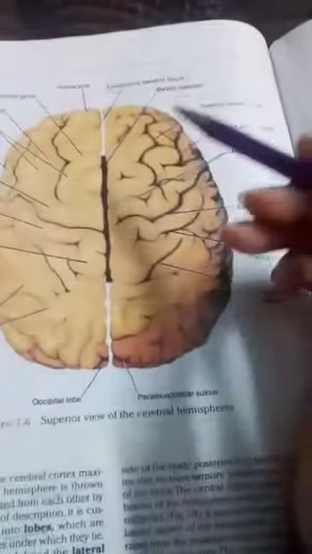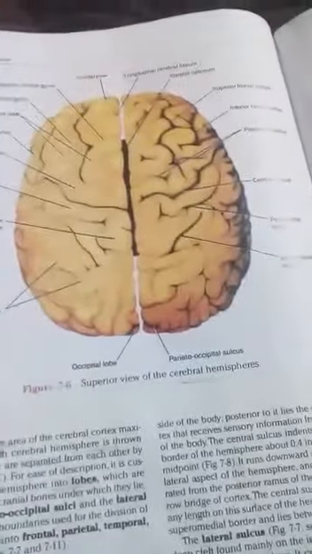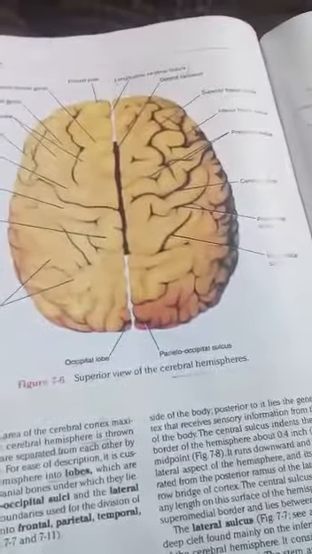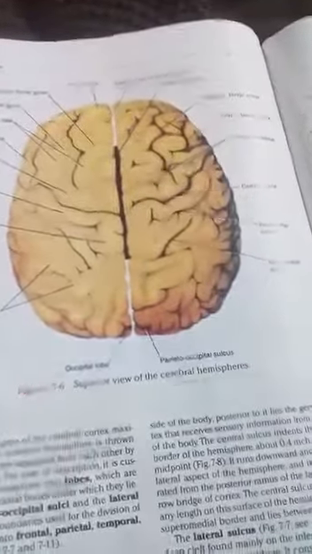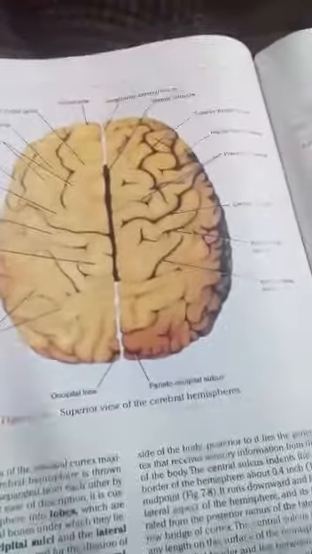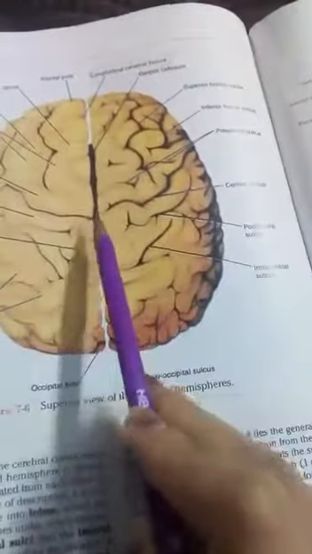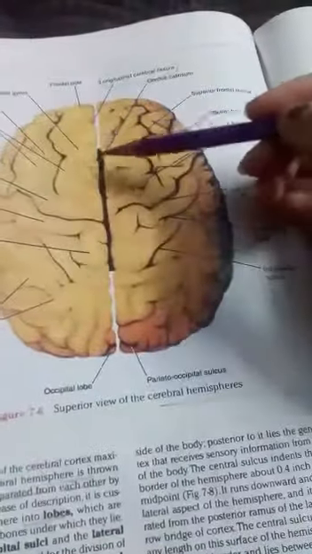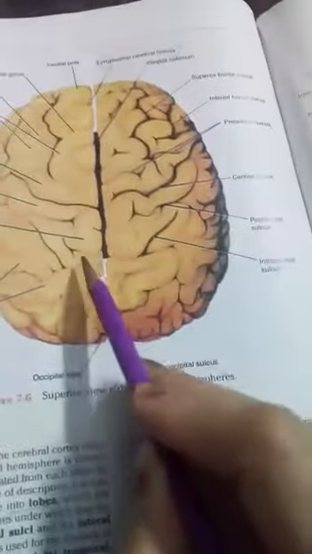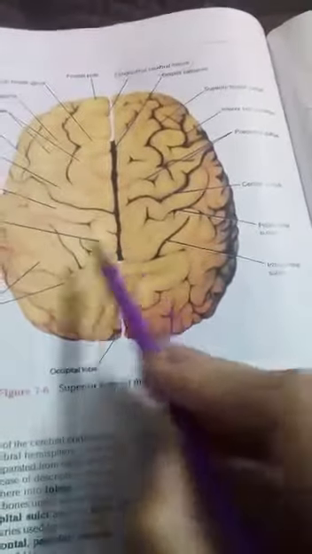So when the right eye sends impulses, they pass from the spinal cord to our medulla oblongata, from the medulla oblongata to our pons, then the midbrain, and once they enter the cerebral hemisphere, here at the longitudinal fissure, the impulses decussate, cross over, and move to the opposite side.